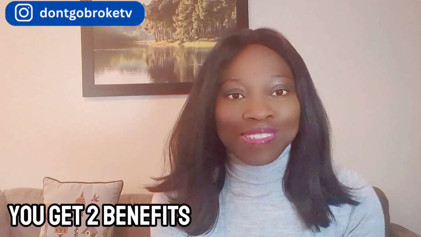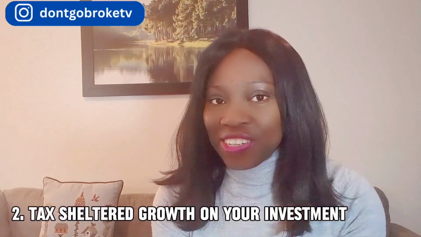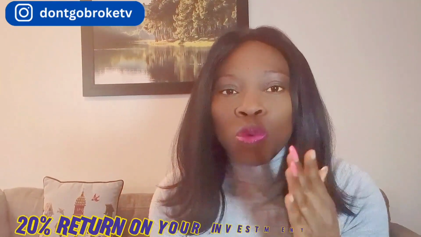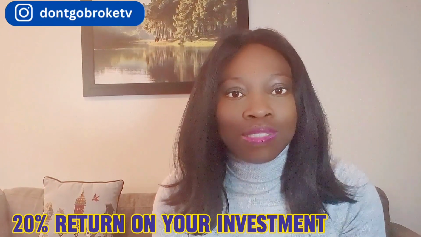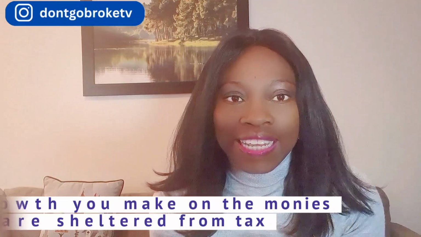When you open an RESP for your child, you get two benefits. One, you get free money from the government, and two, you get tax-sheltered growth on your investment. The government will match 20% of your contributions to an RESP up to a limit, which I'll get to in a second. These are grants that are free money, which guarantees you a 20% return on your investment without doing anything. And that's amazing.